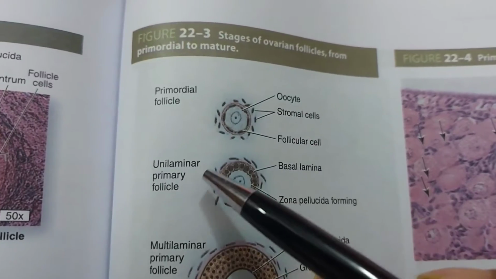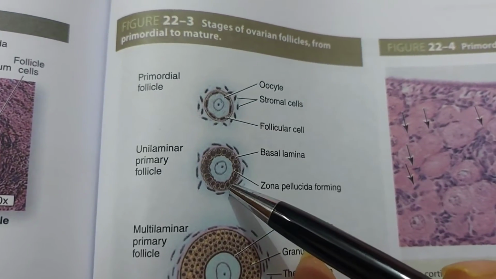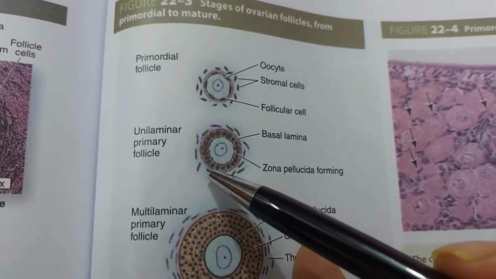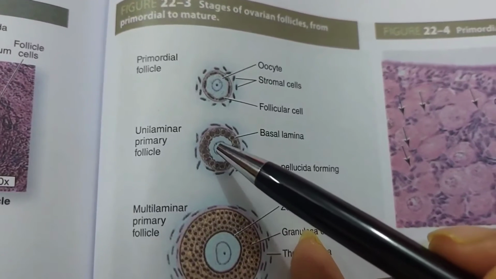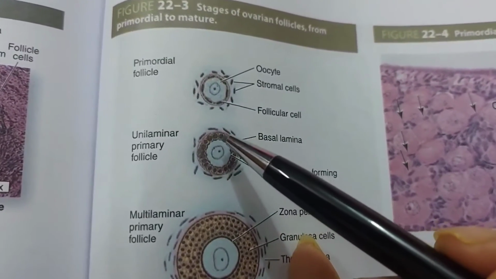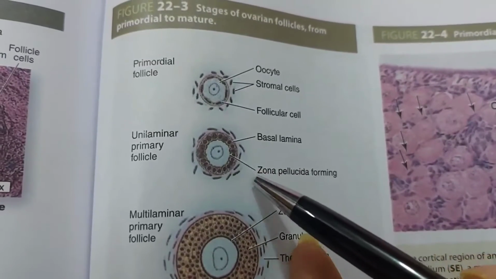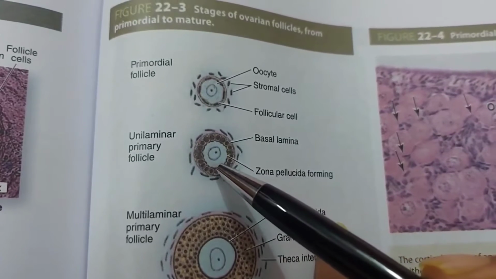With time, this primordial follicle forms the primary follicle. Here we see that the oocyte is in the center, and this oocyte secretes a layer of glycoprotein. This is known as the zona pellucida. It covers the oocyte.